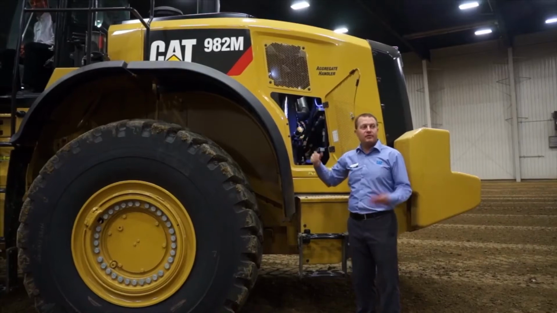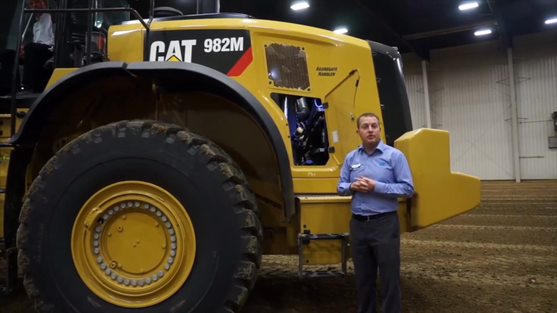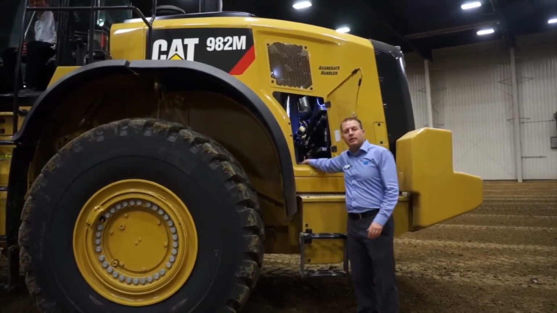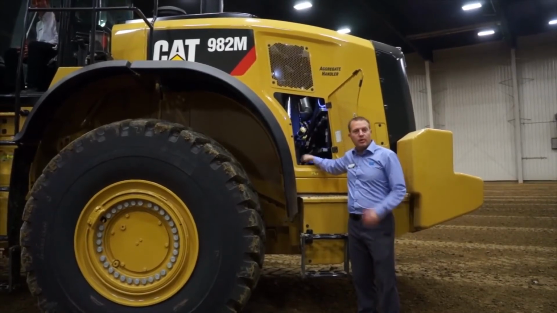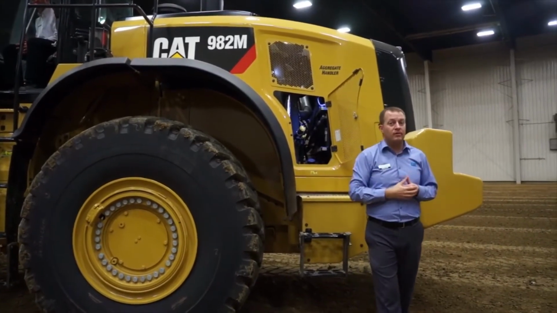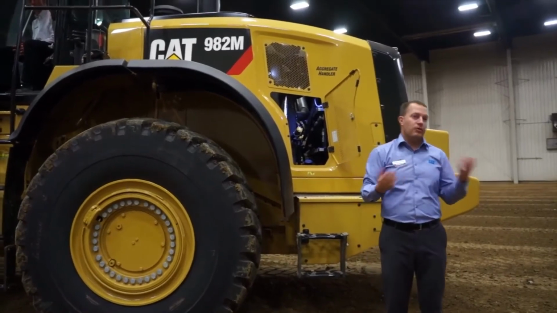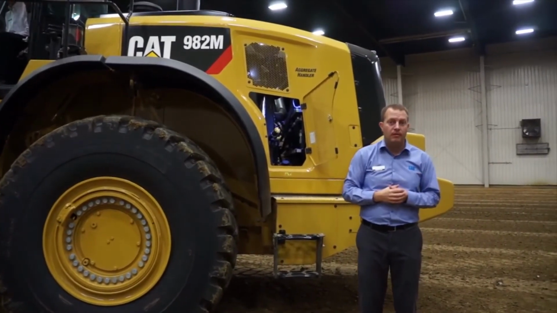The other thing we've added, similar to our track-type tractors, this depth fill. At 90% fill, you will hear a uniquely toned double beep of the reversing alarm that lets the operator or the service technician know that that's about full.